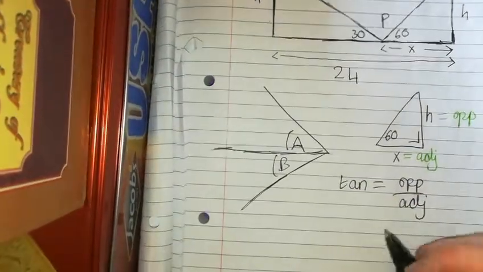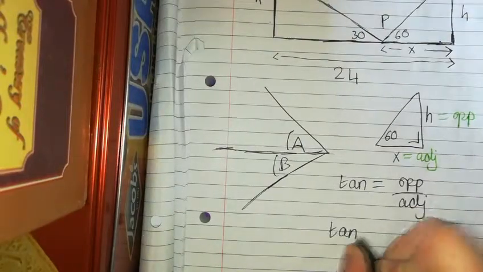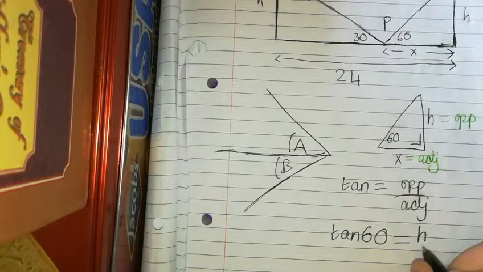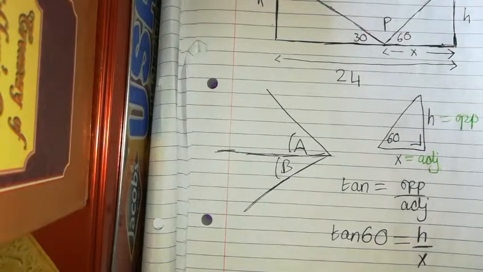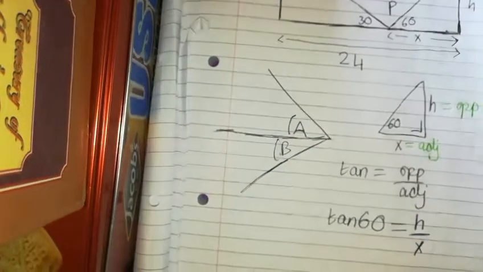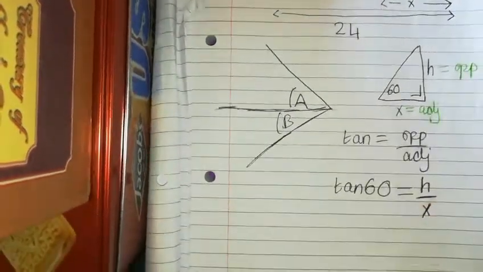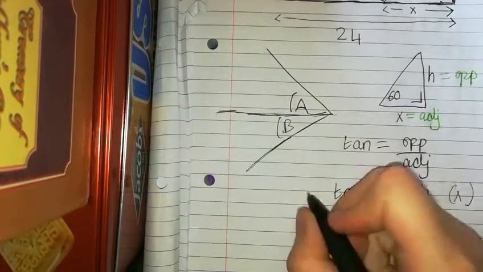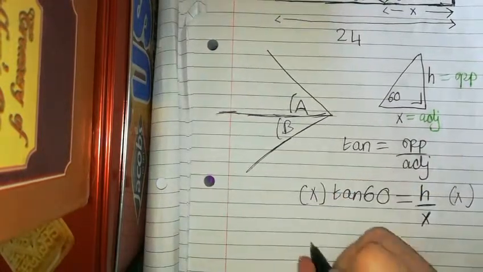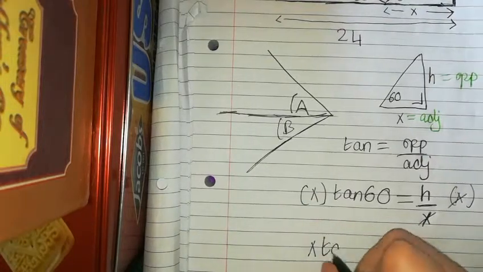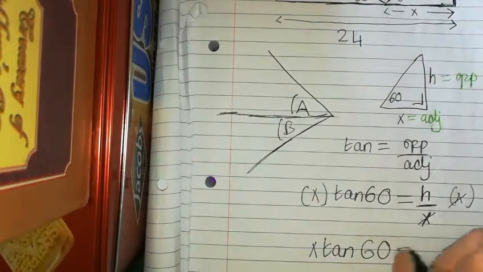So the tan of 60, which is my angle, is equal to the opposite, which is h, over the adjacent, which is x. And I was asked to write h in terms of x, so they just want h equal to something in terms of x. So what I can do is multiply both sides by x to get rid of my fraction, so this will cancel with that, and then it'll be x tan 60 is equal to h.